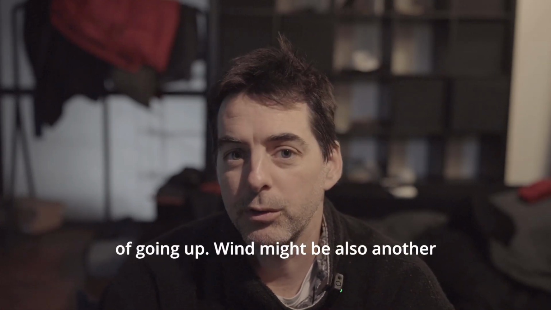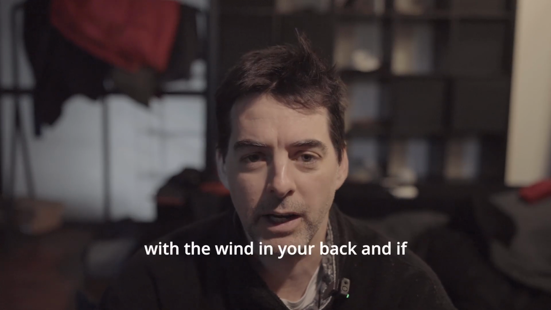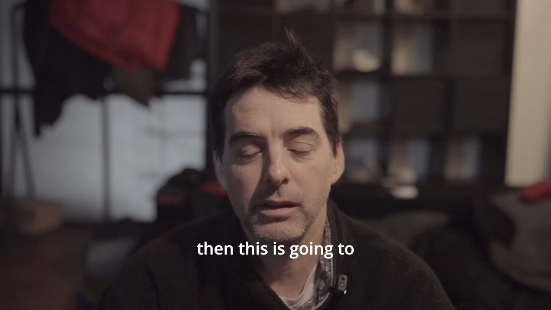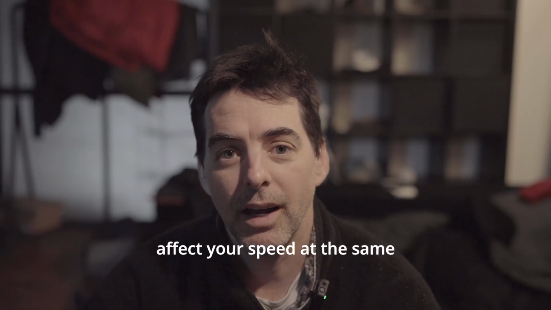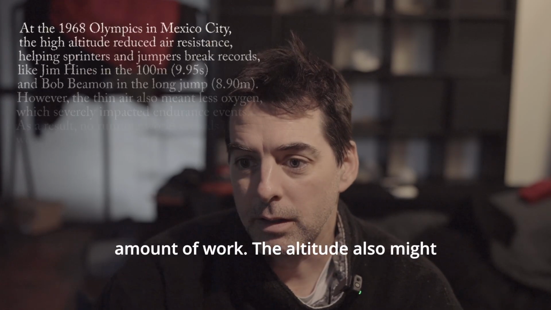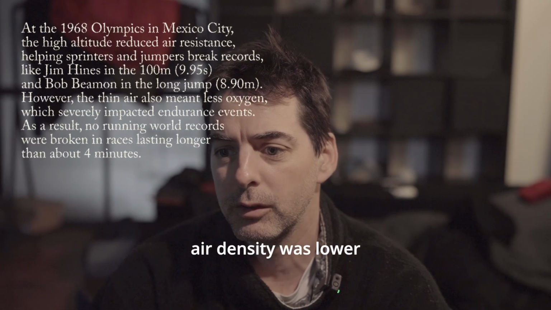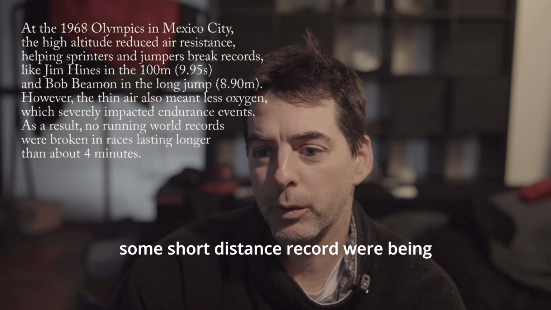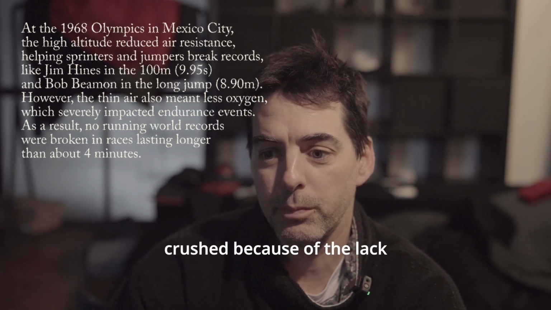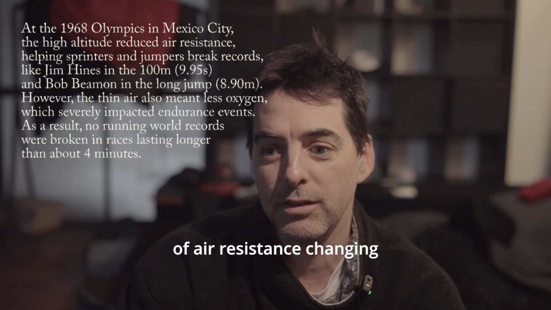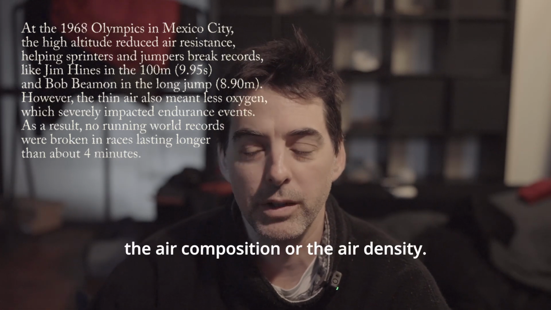Wind might also be another factor. If you're running with the wind at your back, and if you're running with the wind in your face, this is going to affect your speed at the same amount of work. The altitude also might play a role. At very high altitude, where the air density is lower, some short distance records were being crushed because of the lack of air resistance, or change in the air composition or the air density.